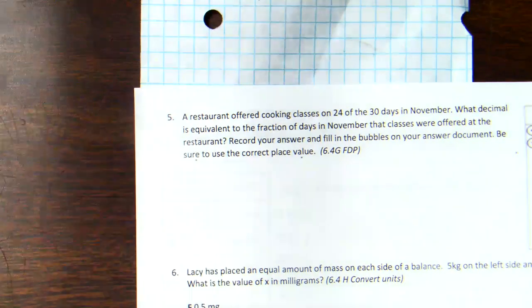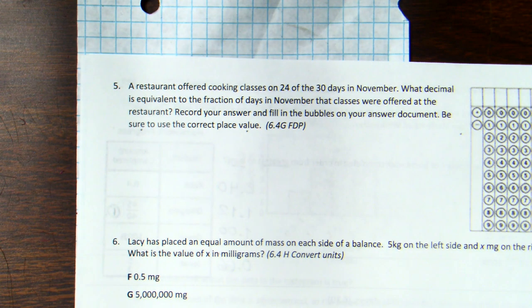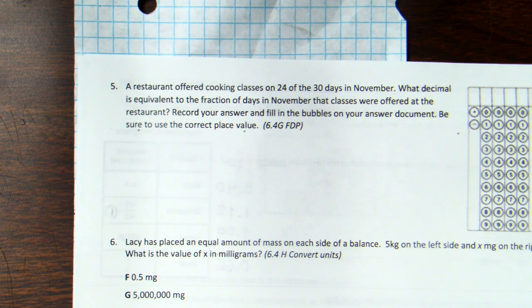Okay, number 5. On number 5, remember, you're always going to get 1 or 2 questions like this. To convert fractions to decimals and percent, or percent into decimals or percent into fractions, okay? So you need to identify what type of question it is. In your mind, I want you to be thinking, okay, this is about fraction, decimal, percent.